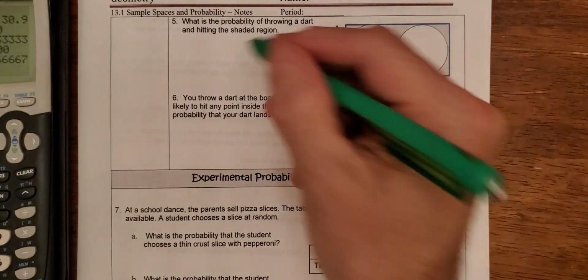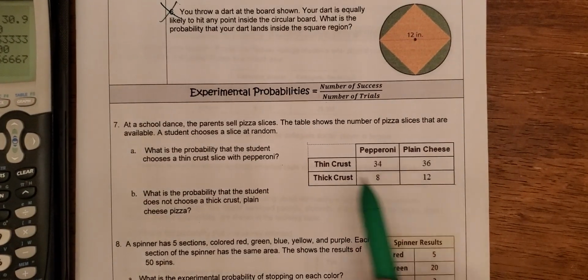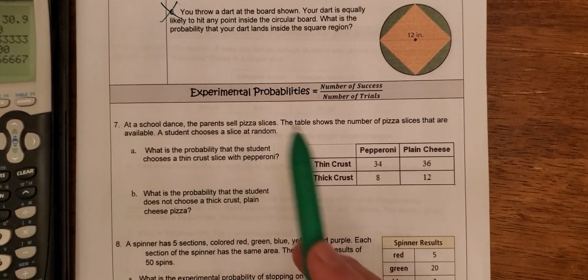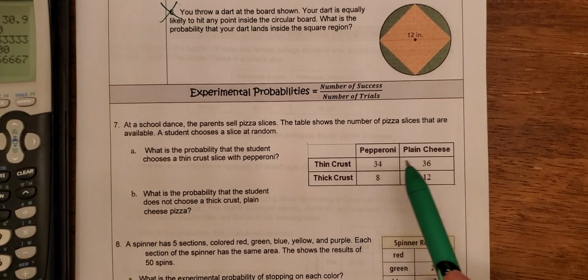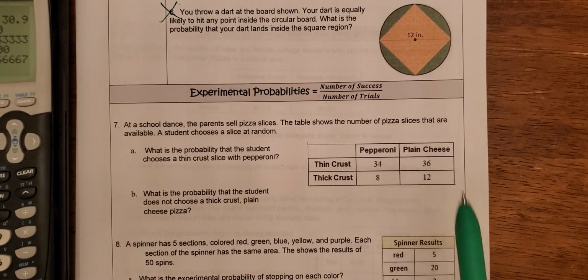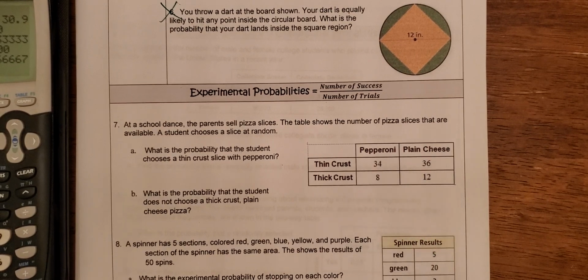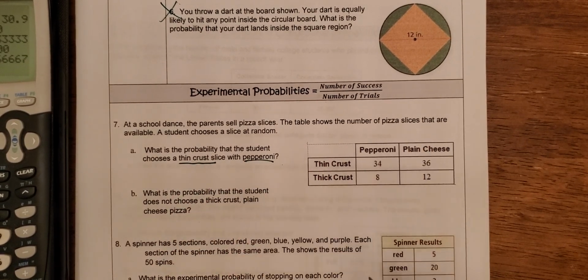Here, I'm not going to do these two. Okay? Now we're going to go to this. Okay, so this is a table of pizza. Okay? Parents at a party were selling pizza or giving out pizza. And there was a thin crust, 34 of them were pepperoni, 36 were plain cheese. Thick crust, 8 of them were pepperoni, 12 of them were plain cheese. Okay, this asks, what is the probability that a student chooses a thin crust with pepperoni?